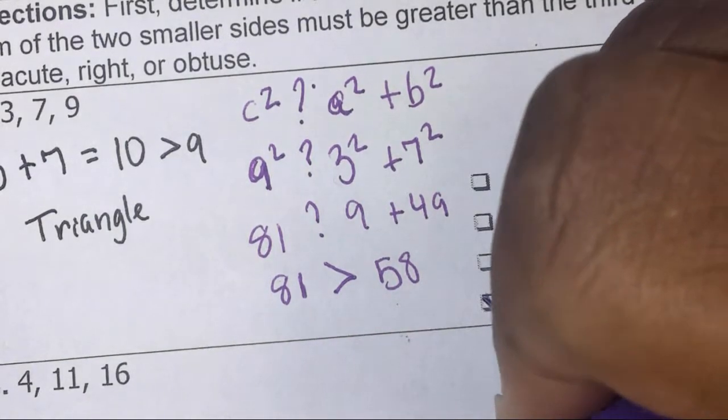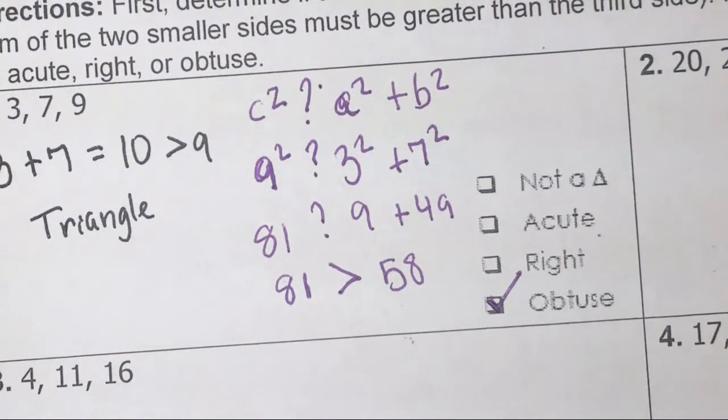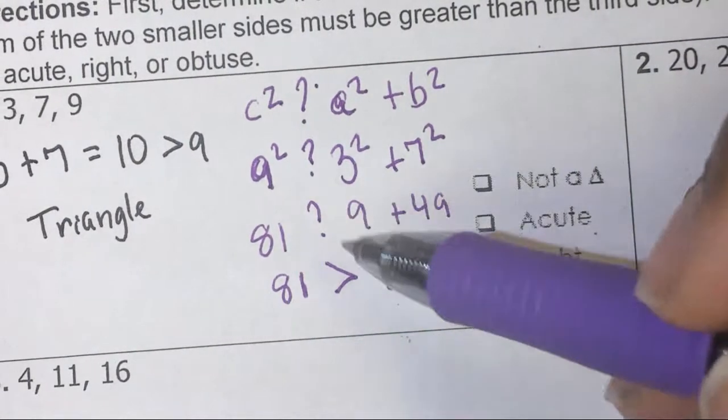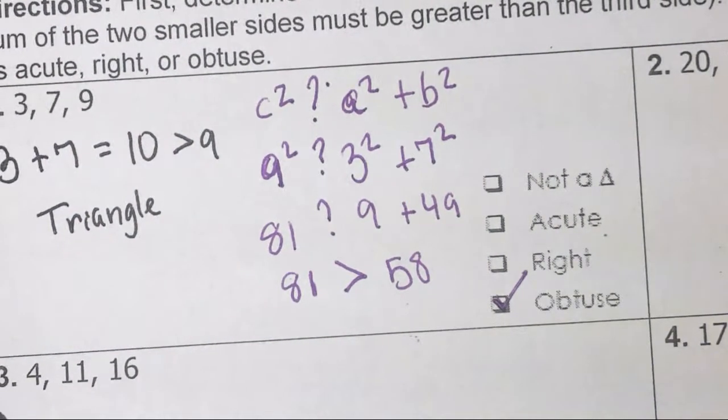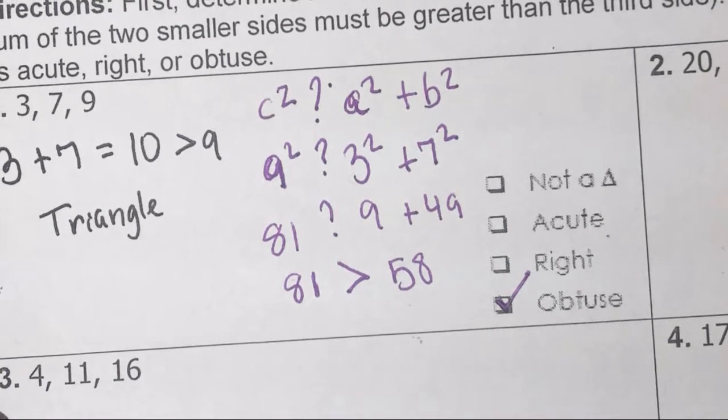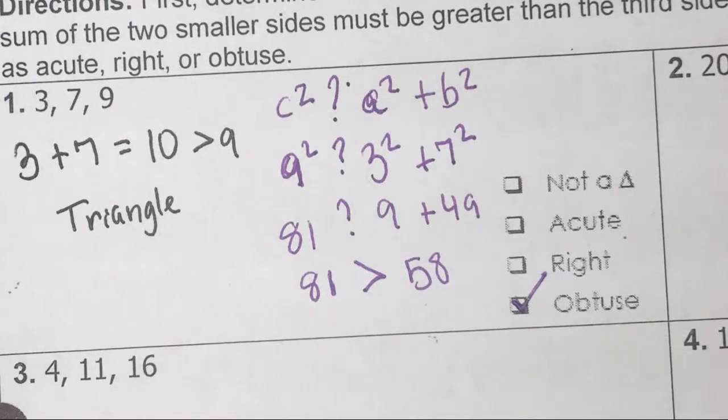Anybody confused about what we just did? You shouldn't be. Most of it is stuff we've already done. This is the only new part right here, and it's really just this end part that's new. If your hypotenuse is greater than your other two sides added together, then it's obtuse. If your hypotenuse is less than the other two sides added together, then it's acute. If it's equal, you should already know it's right. We've been through that. What's up? Ask me your question.